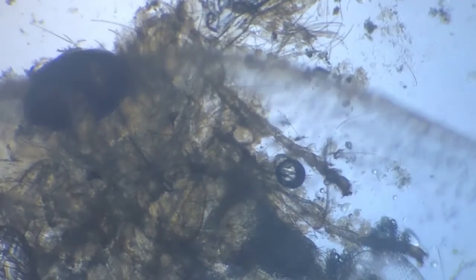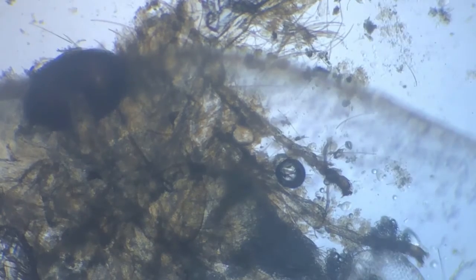This is the dipteran larva that is becoming a meal for these individuals, for these insects. The light needs a little adjustment. So this is the dipteran larva, which has become a good meal. What is this? So the frenzy here is regarding food.